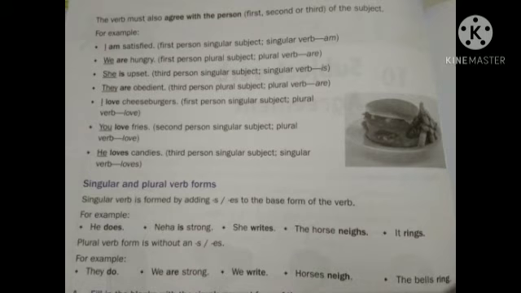You can see a singular verb is formed by adding es to the base form of the verb. Do is the base form, I am adding es. Next, write, I am adding s.